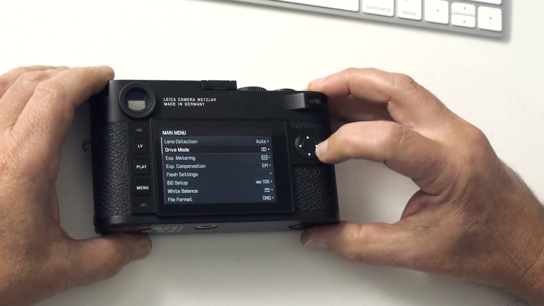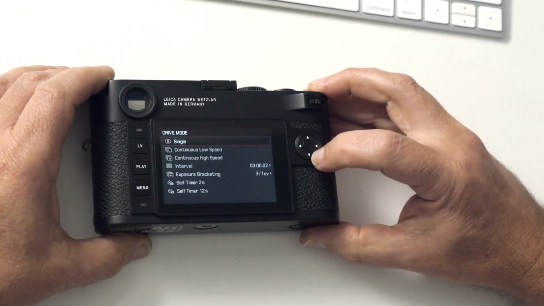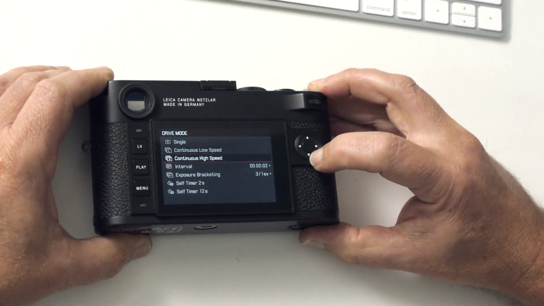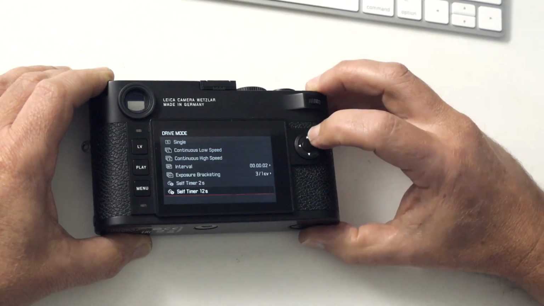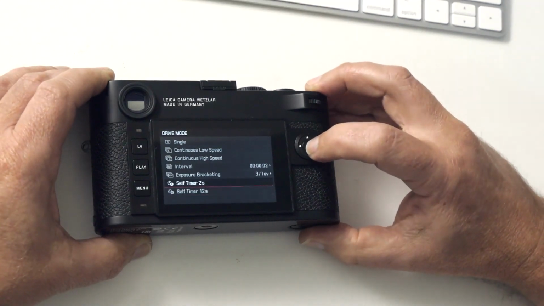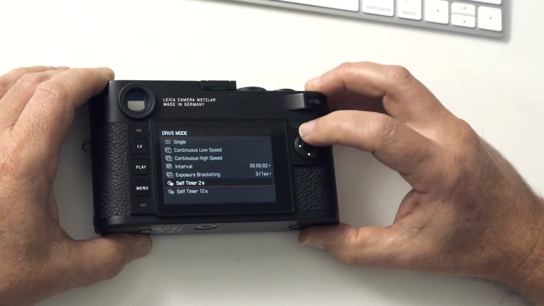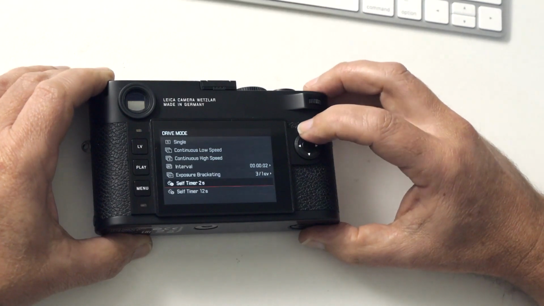Drive mode, I shoot a lot of my images on single shot, but this is where you would also choose the low speed shooting, the high speed shooting, time-lapse shooting, exposure bracketing, and self-timer 2 and 12 seconds. I do use self-timer quite frequently when I'm shooting on a tripod. I don't have a cable release for this camera, so the 2-second self-timer is a nice way to work when you do have the camera on a tripod and you want a really stable shot.